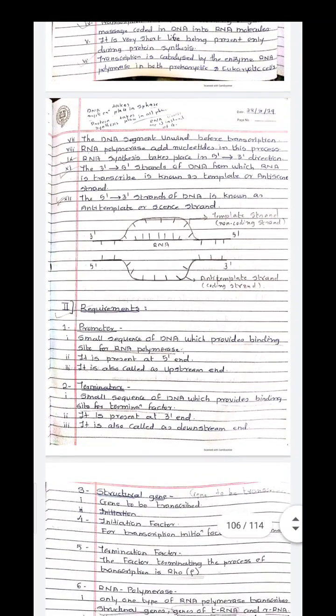Then requirements, these I already discussed in prokaryotes. The first requirement is the promoters, which are present at the 5' end, also called the upstream end, and these are small sequences of DNA which provide binding sites for the RNA polymerase.